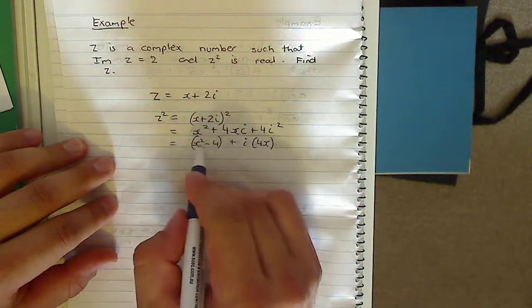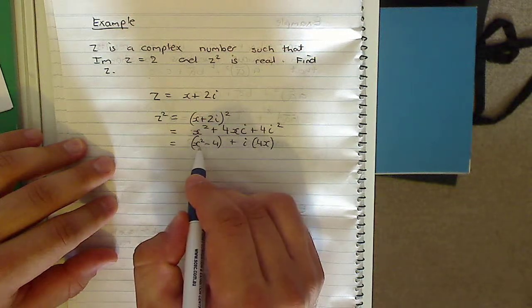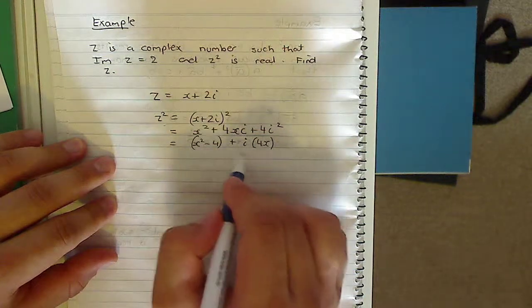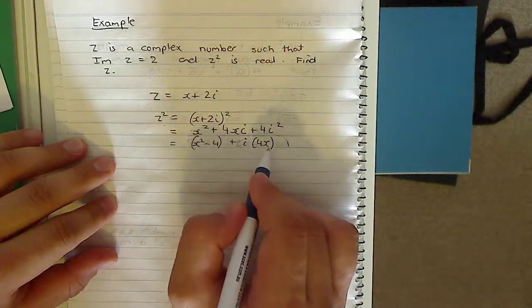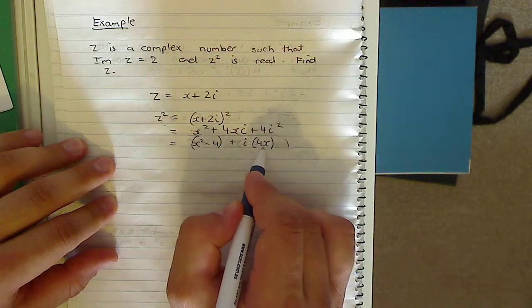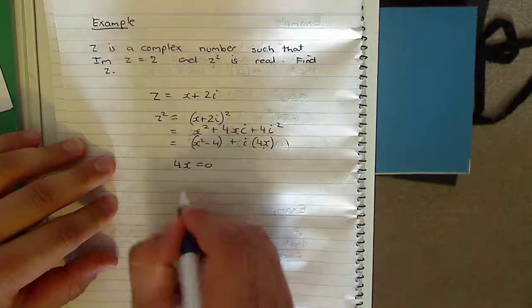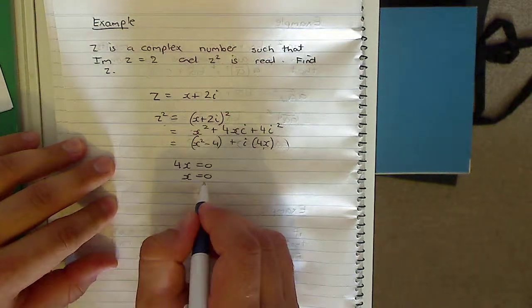z squared is another complex number. Now it's saying z squared is real, so that means the imaginary part doesn't exist in z squared. Actually, it equates to 0. So what does that mean? That means 4x equals 0, so we get x equals 0.